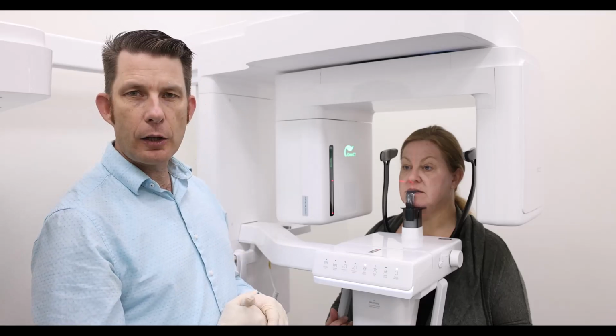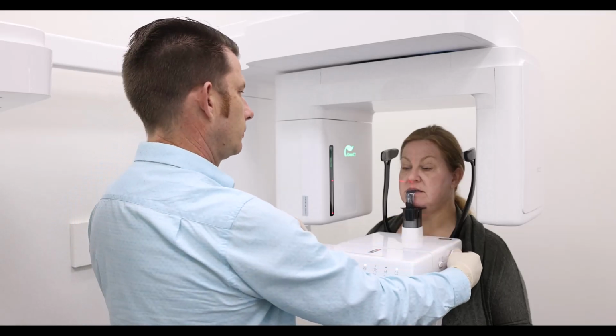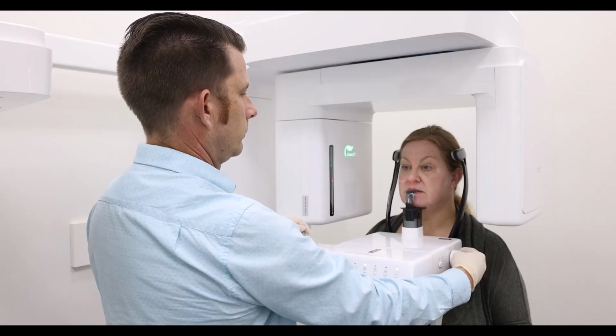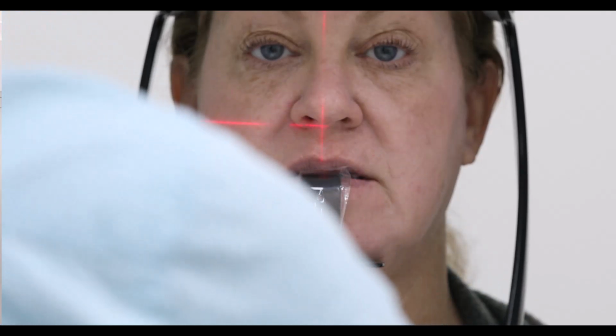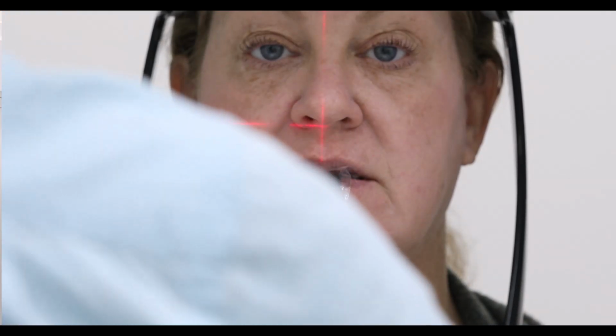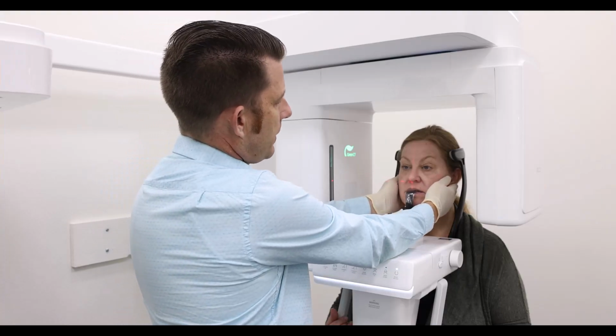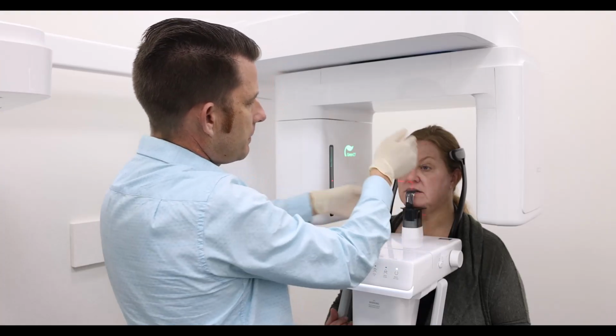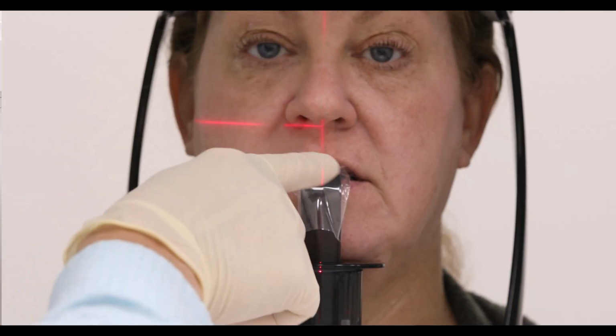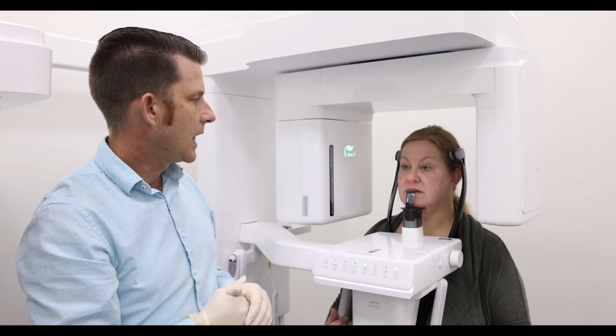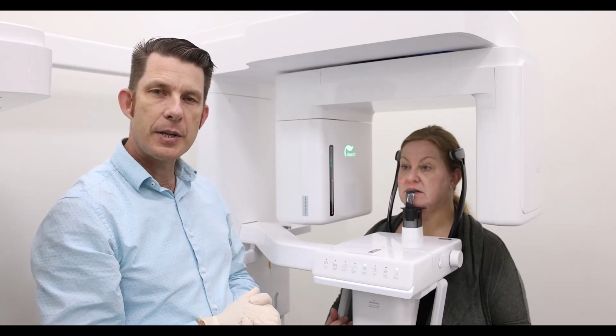Next, I'm going to go ahead and close my temple supports. And I want to make sure this is tight, so I turn it a couple extra times to ensure that the patient does not move. I'm going to adjust our patient's head a little bit to make sure they're lined up center, mid-sagittal beam right between the eyes and right through the philtrum. And now we are ready to capture our CBCT.